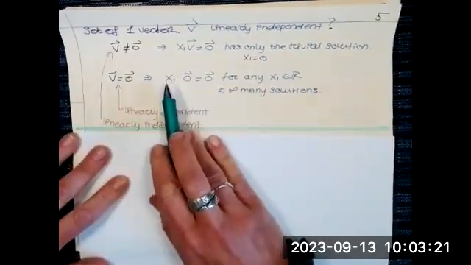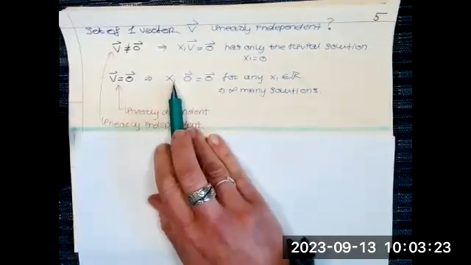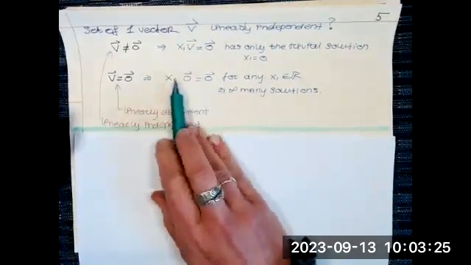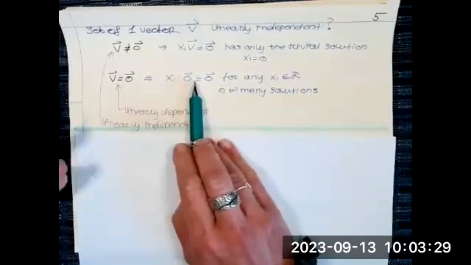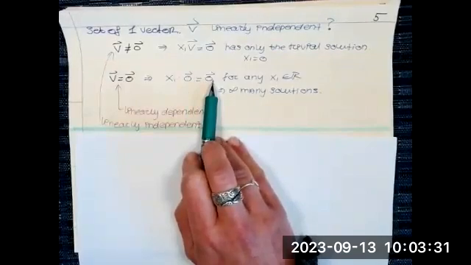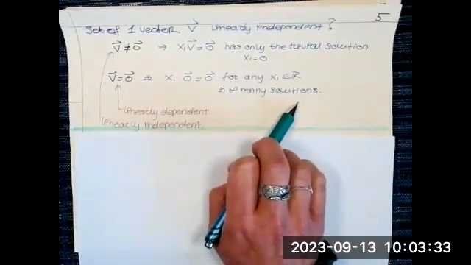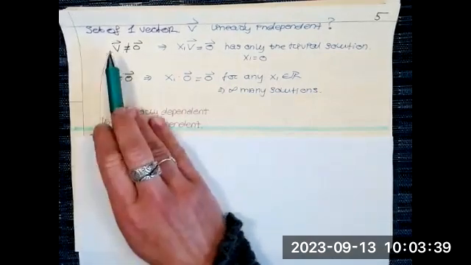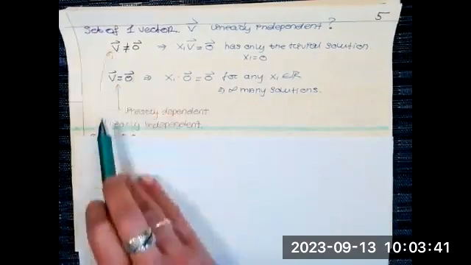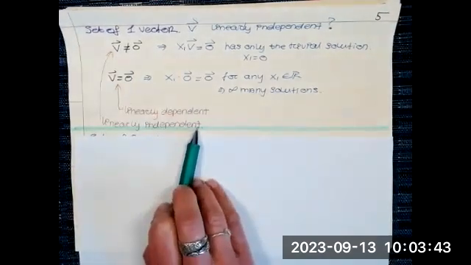So for this case, since my linear combination is possible for any real value x multiplied by the 0 vector giving the 0 vector, I have infinitely many solutions. So in this case, my set of one vector v will be linearly dependent. And for a vector v that's not 0, my set will be linearly independent.